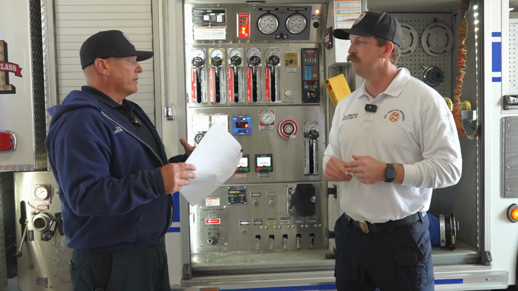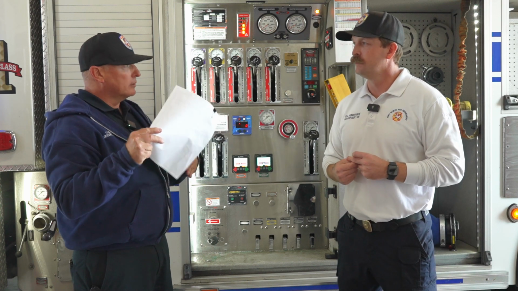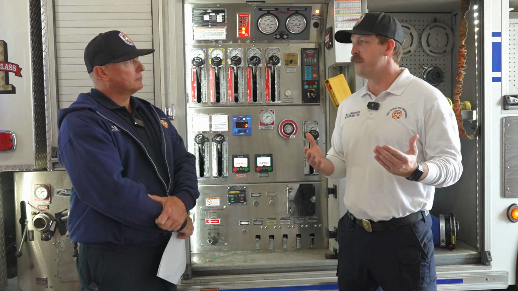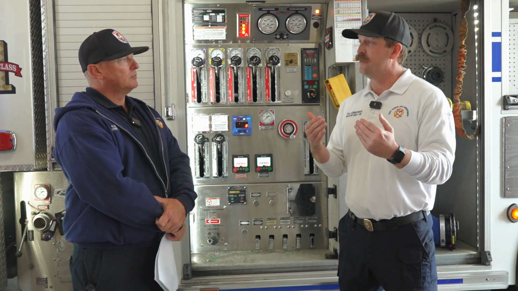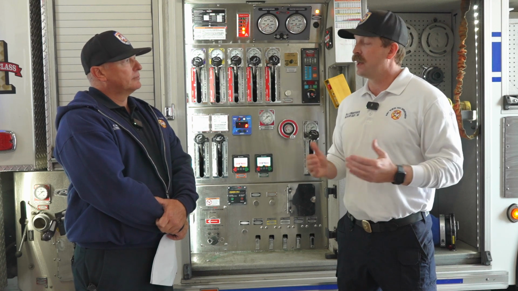Now, as far as pulling the second line, first line enters Alpha, secondary line could come in to the Charlie side. It absolutely could. We do want to be mindful of opposing streams. Absolutely. And the potential problems that we may have there. But with good radio communication, we can do that assignment.